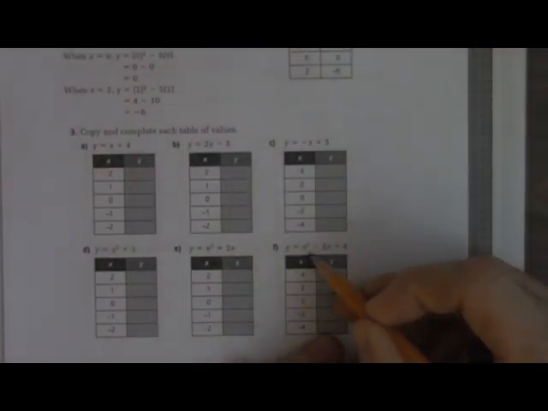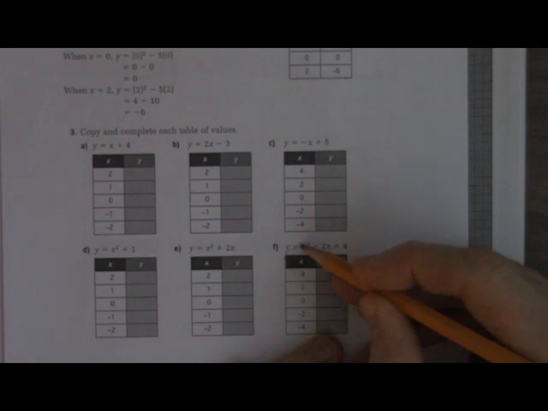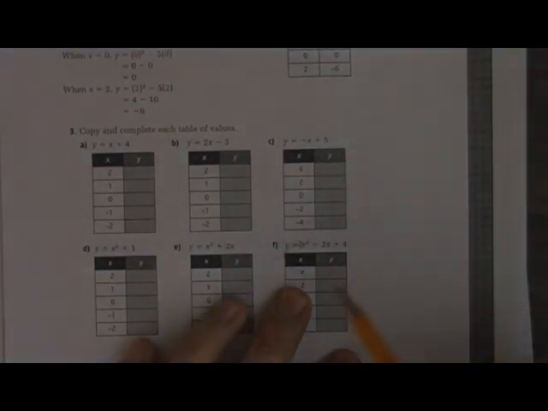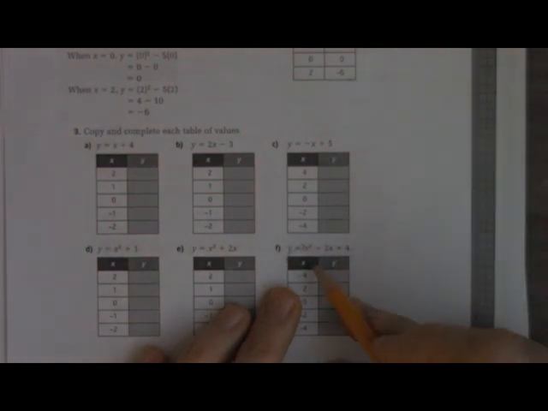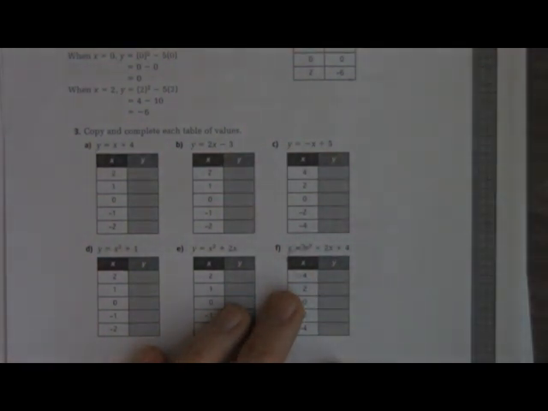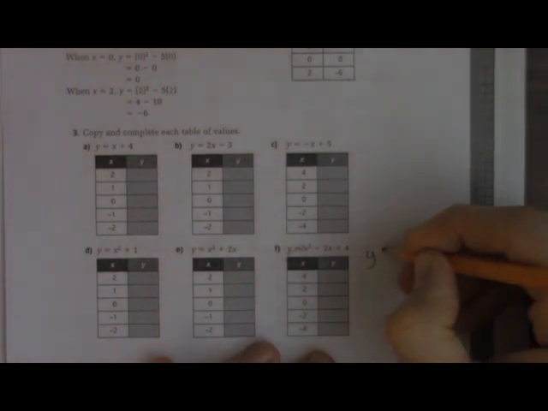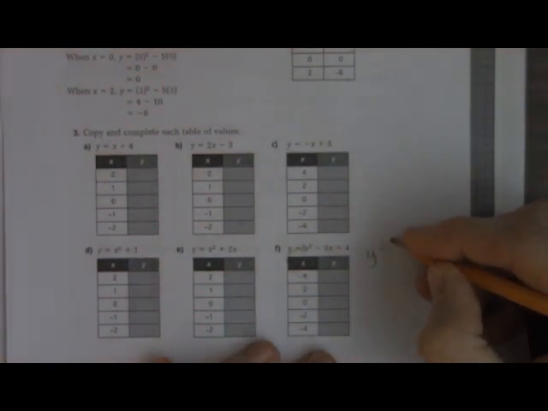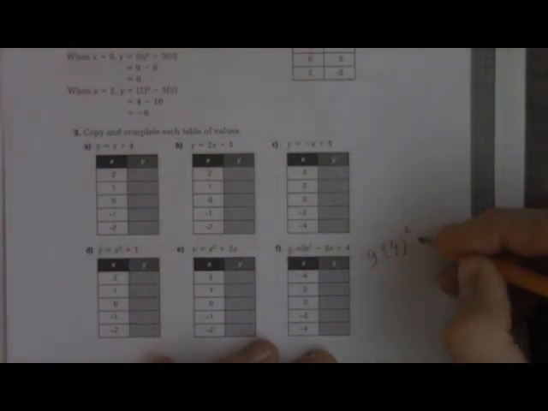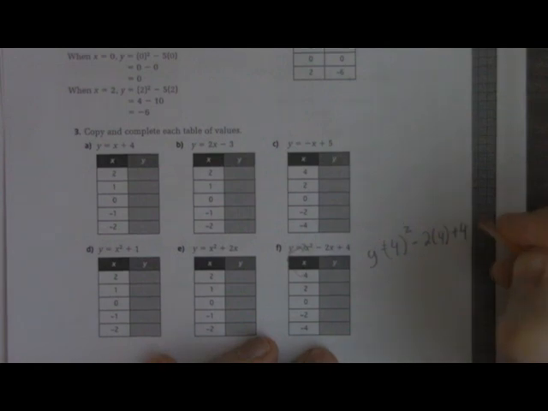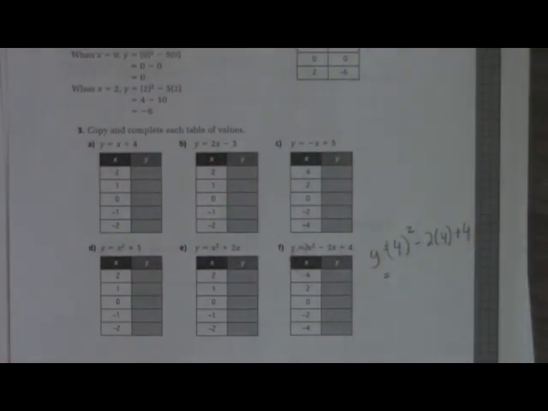Okay. So here I'm going to sub in 4 for x. So 4 goes into x. What am I going to get here? Y is equal to what? What do I get?